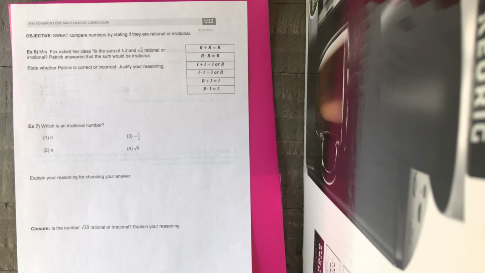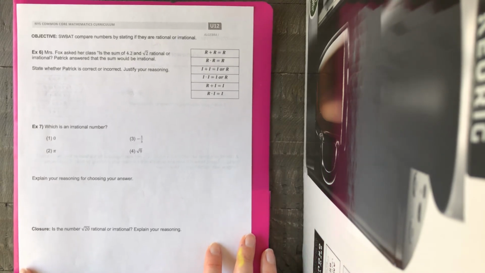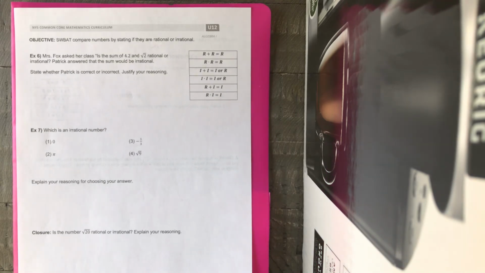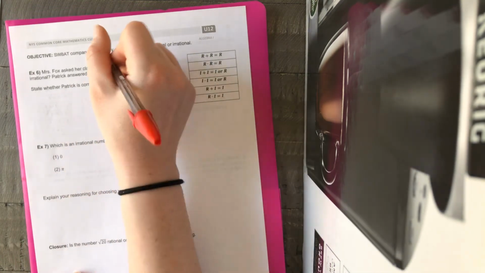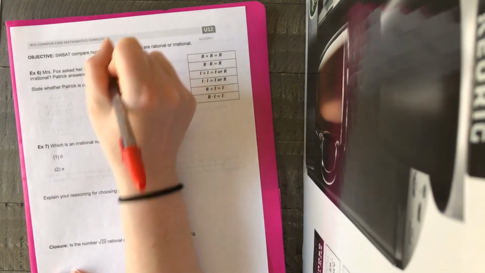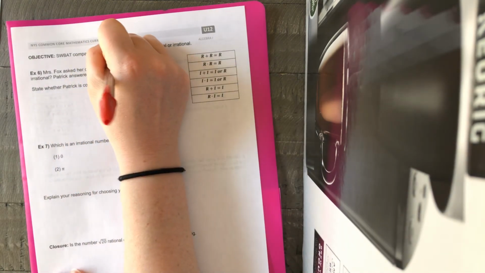So if we look at example 6, it says, Mrs. Fox asked her class, is the sum of 4.2 and rad 2 rational or irrational? So I'm going to just stop for 2 seconds and identify what's important here. I can see that the sum is an important vocab word. Sum tells me to add.